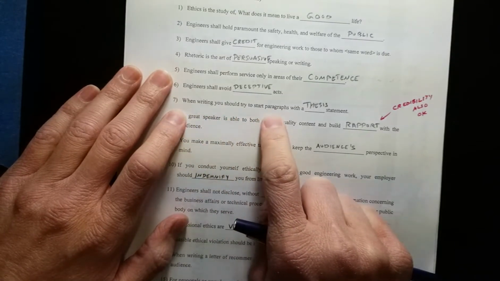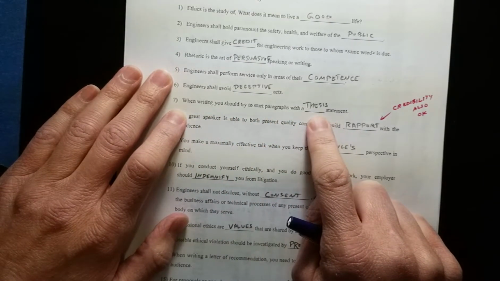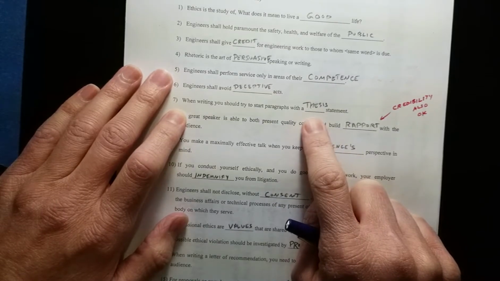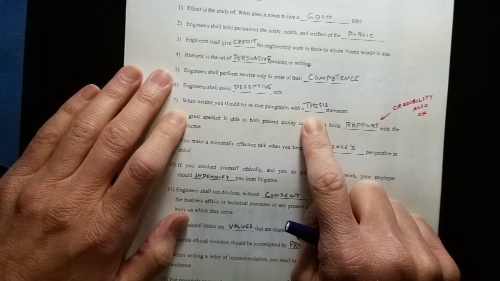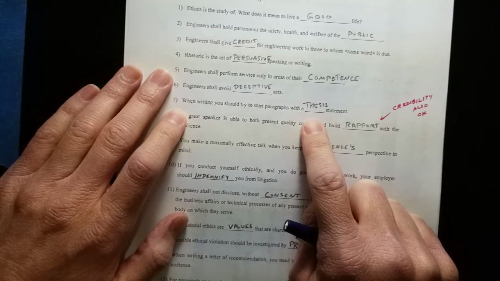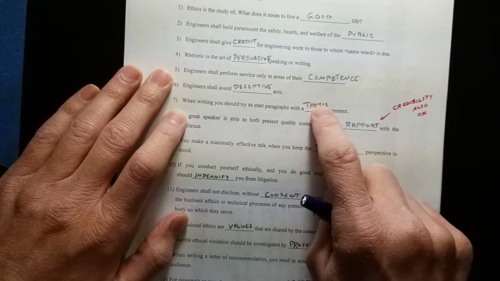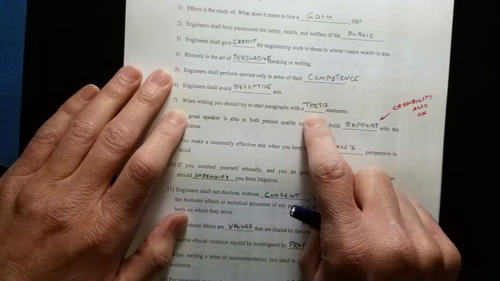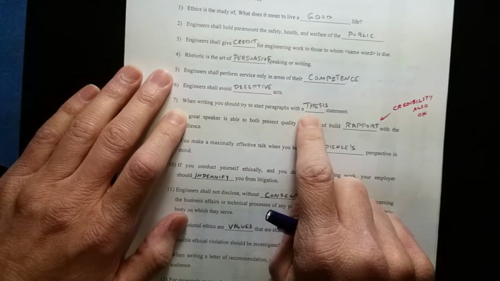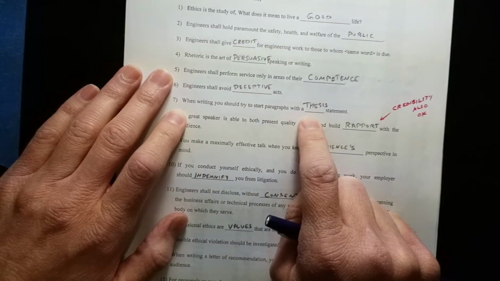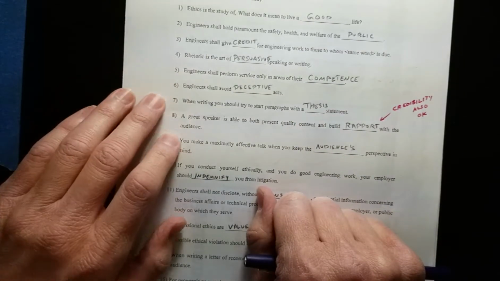When writing, you should start writing a paragraph with a thesis statement. I also took, I think, an explanation or a goal statement, but basically something that summarizes what the paragraph is about. I think I might have also taken summary statement. I can't remember. Some people wrote opening statement. It's like, well, yes, by definition, the first sentence is the opening statement. So that did not count.